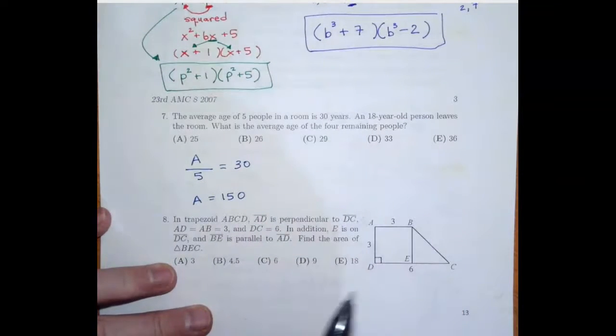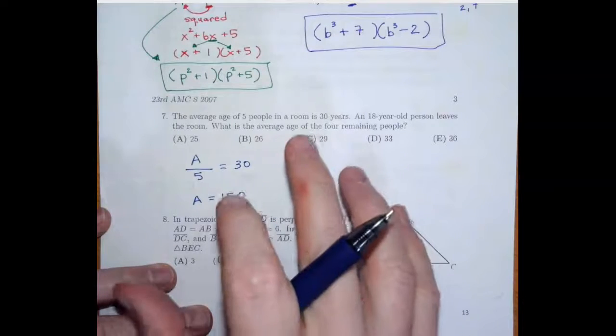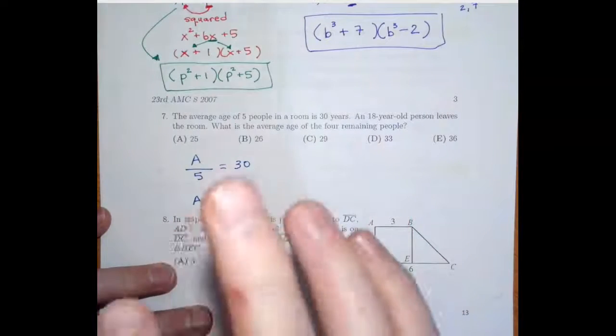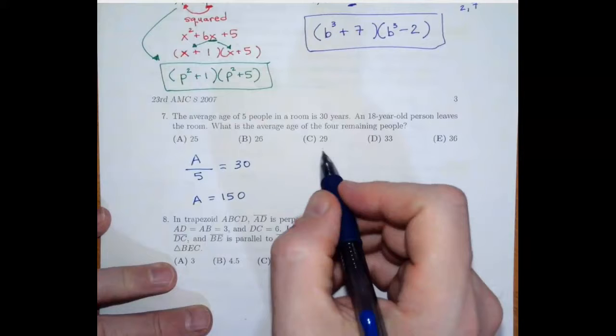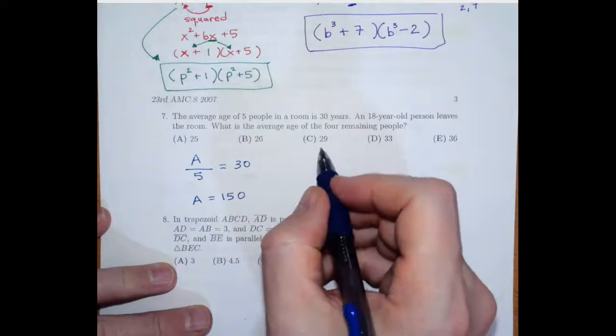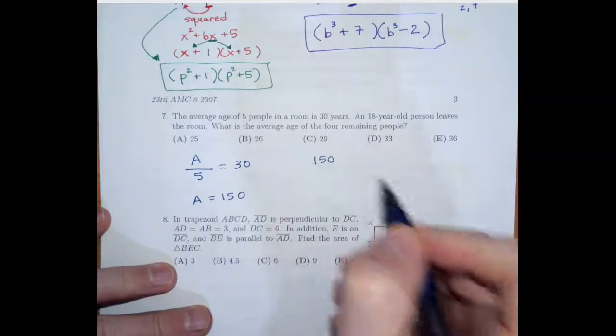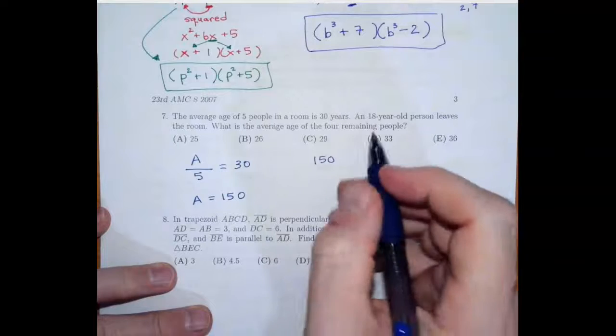Really, these are math competition questions. It would be nice if you'd pause it and think about it. That's just something that always should be in your mind about pausing them. So we had 150 total years in the room if we added up everybody's ages.